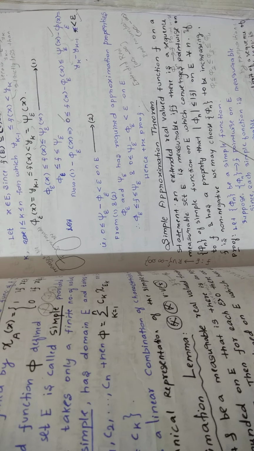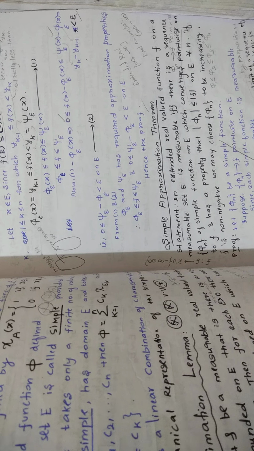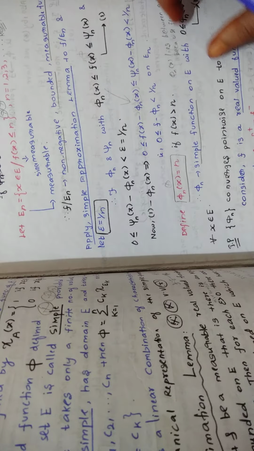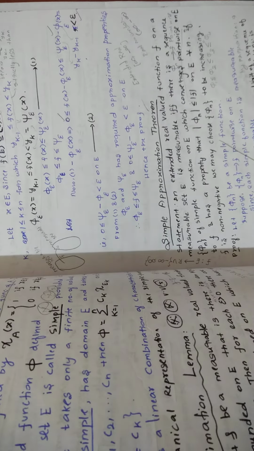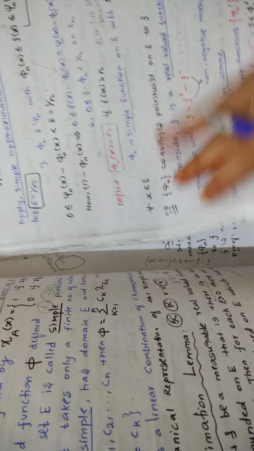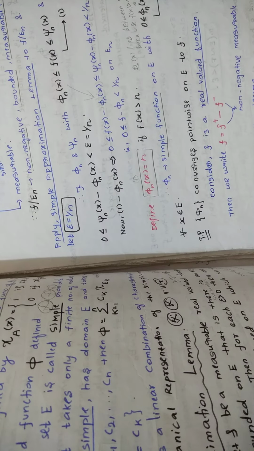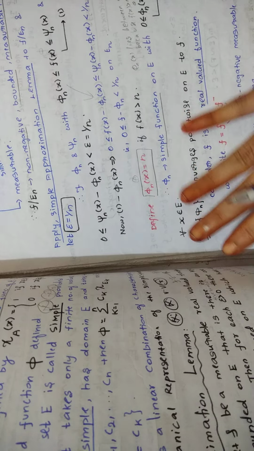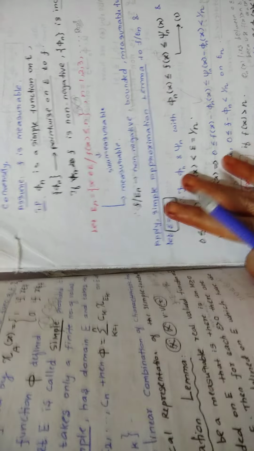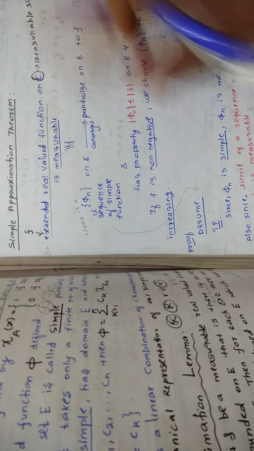In this video, I will be explaining the converse part of this theorem, the simple approximation theorem. In a previous video, I explained the question and the first part of this question, and here you can see the remaining part of that video. So here in the converse part, you are assuming the first part in the statement.